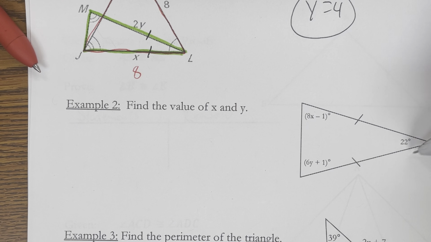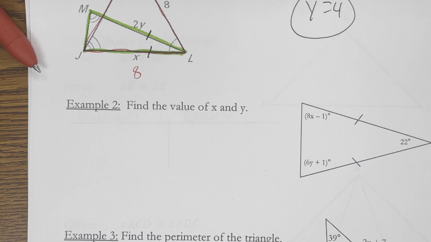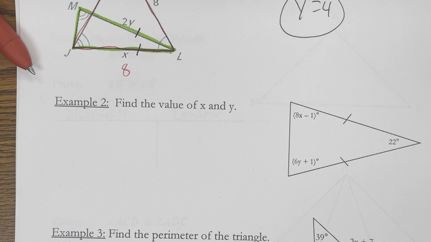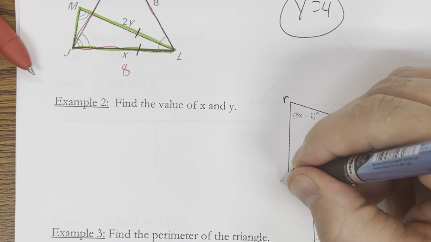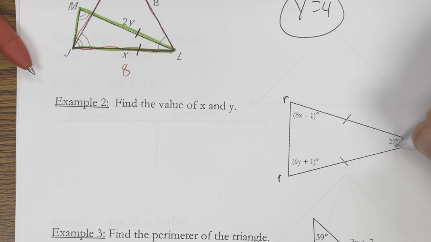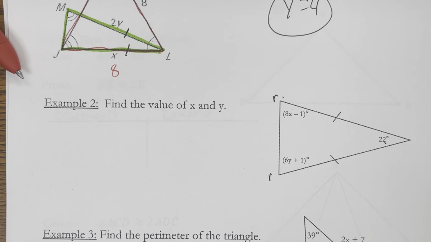So I know that this top angle is 22. I need to figure out what these 2 angles are. They are both equal to the same amount. So I'll pick a whole new variable. I'm going to say r and r. So 22 plus r plus r has to equal 180.